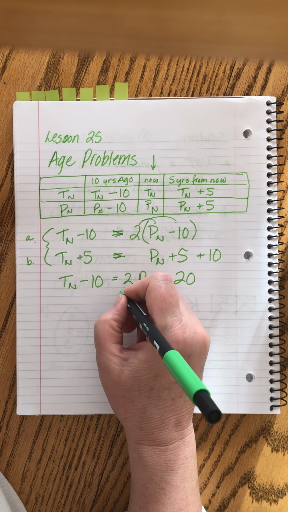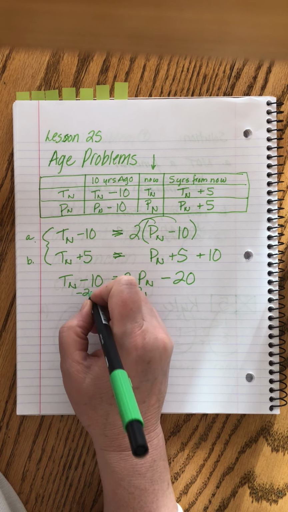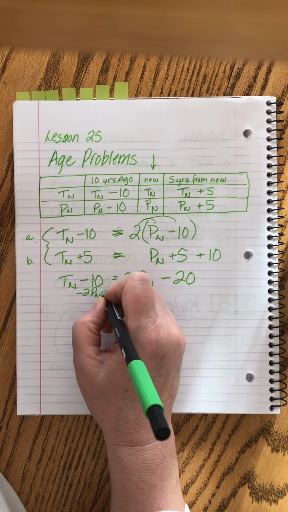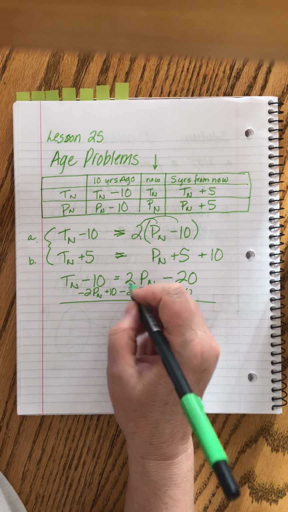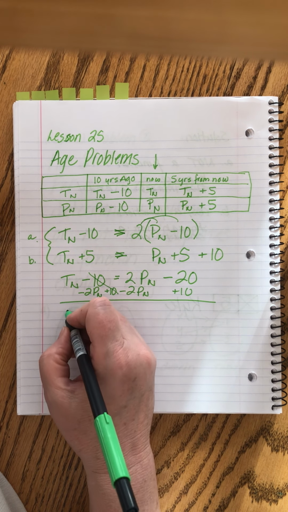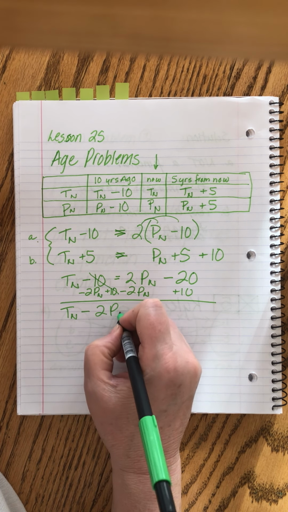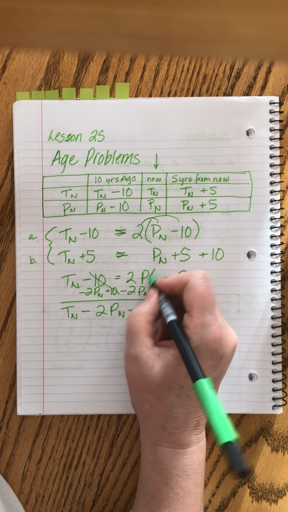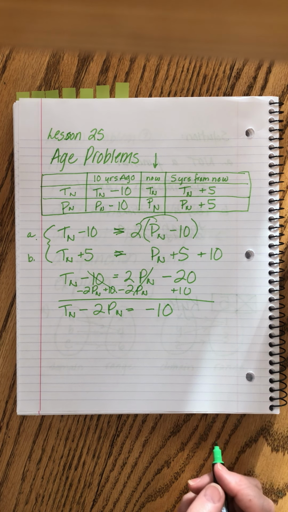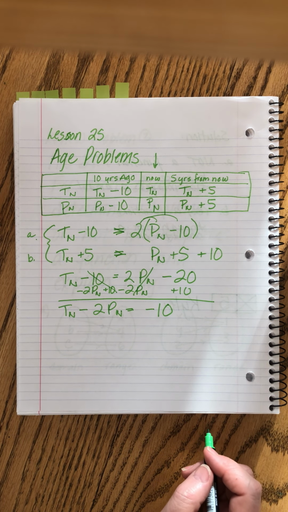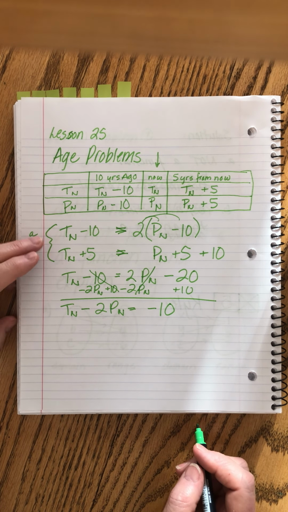So I'm going to swing the Pn over this way, and I'm going to add the 10 to both sides. So then that will cancel, I'll have Tn minus 2Pn equals minus 10. Okay, that looks pretty cleaned up.